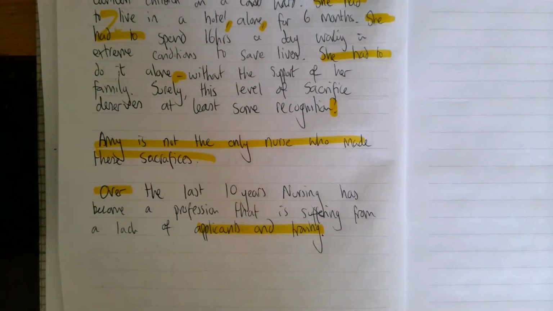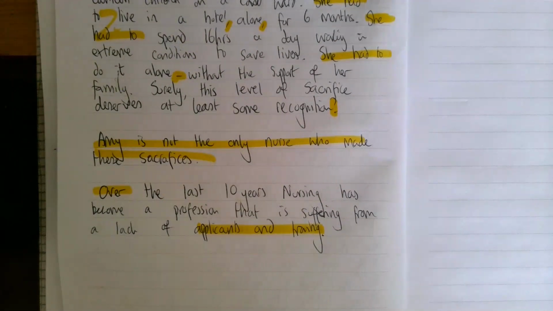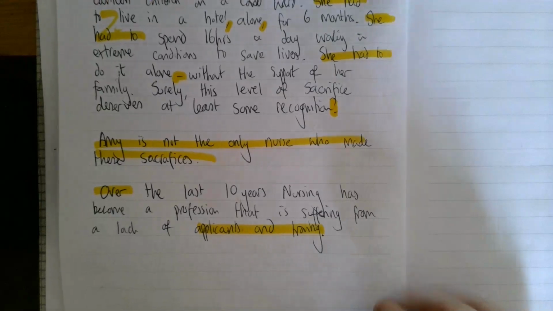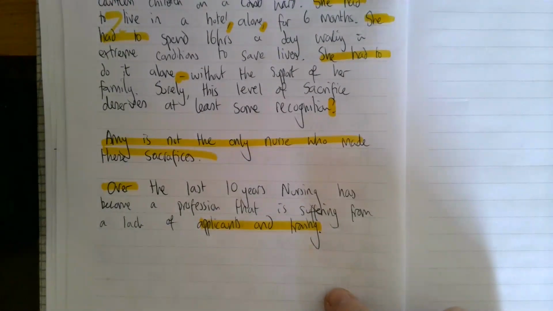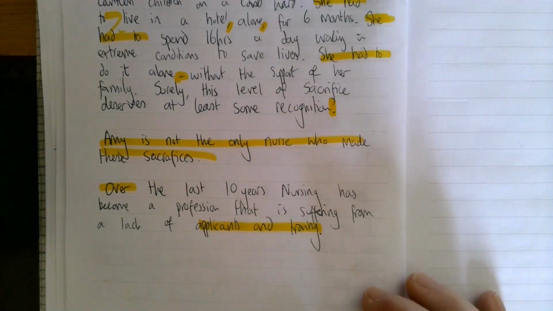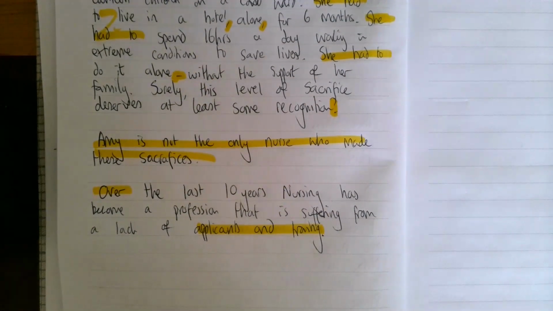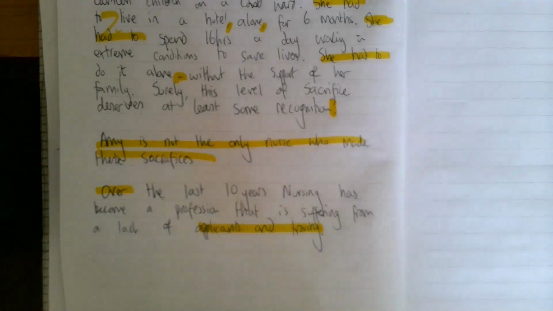Now, unfortunately, I don't have time to write the rest of this response today. But what I would go on to do is continue this paragraph where I outline the issues with nursing. Then, in my next paragraph, I would talk about the solutions that could be put in place to improve conditions for nurses.